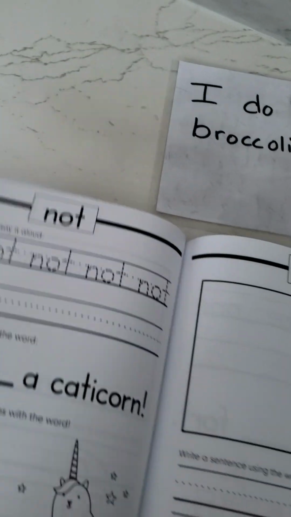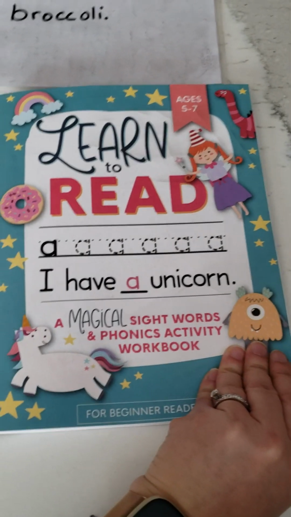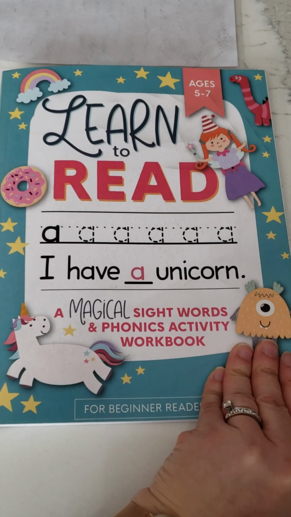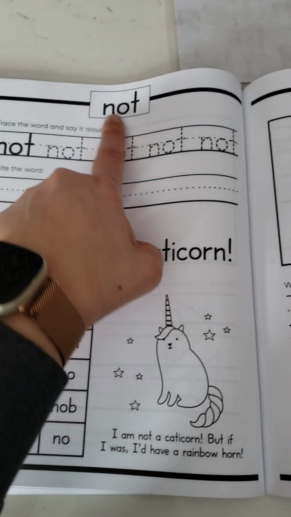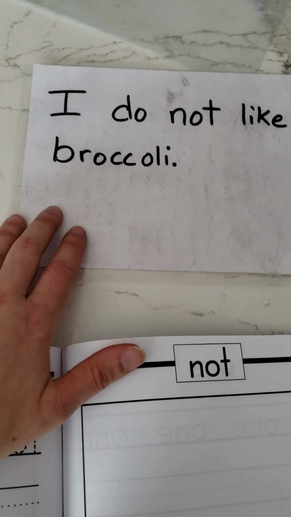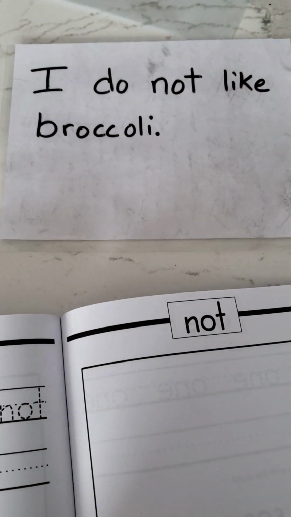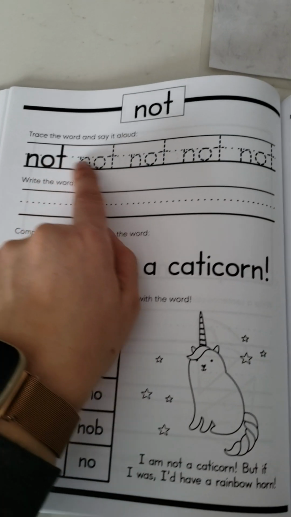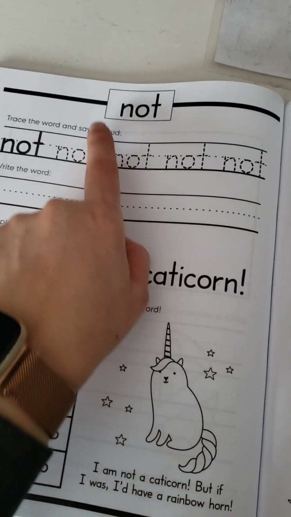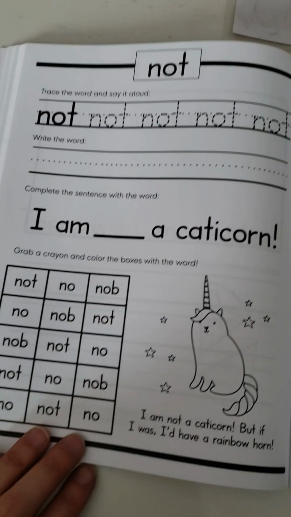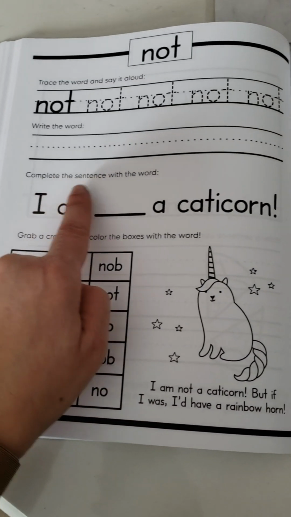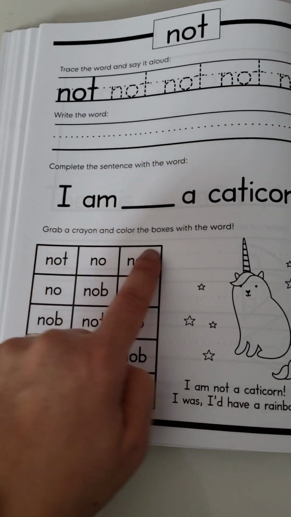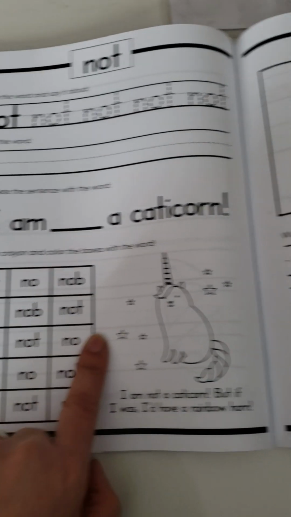Oh, and one more thing, every day we write sentences. This is a sight word activity book that I had gotten her, and I found it on Amazon. We've been doing 1 word each day. So the word today is not. And what I do is ahead of time, I write out a sentence for her to copy. So what she does is she traces it, she'll write it on the line. I also have her type it on her iPad, and then she'll fill it in here, the sentence. We read the sentence together. She has to point as I read it for her. And then she finds all the not words in the boxes.